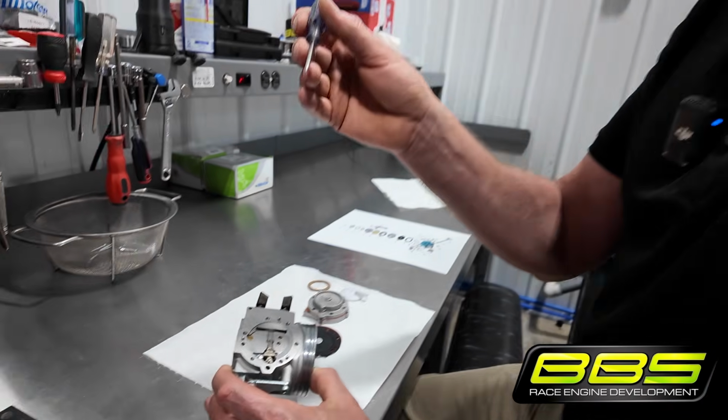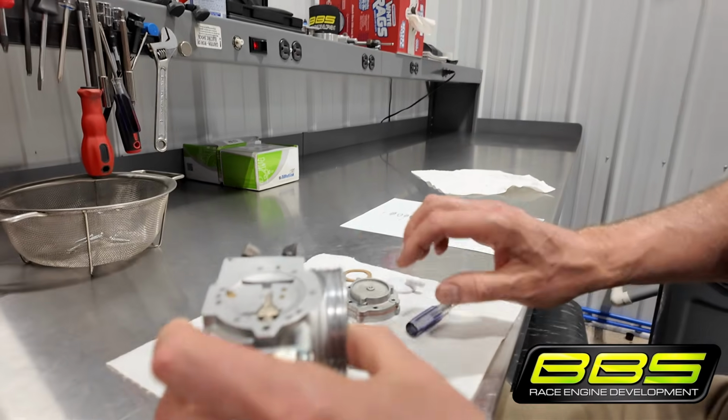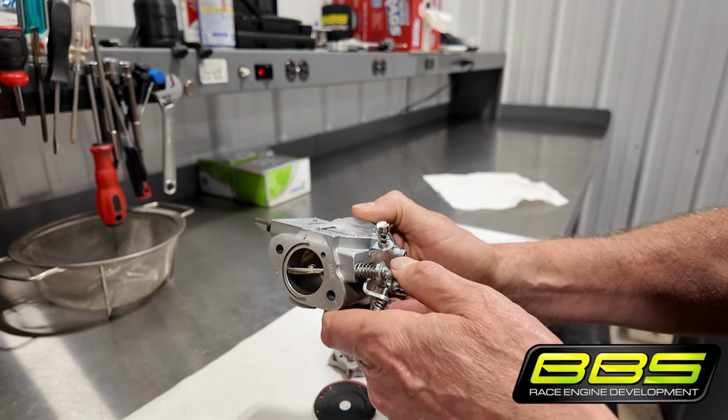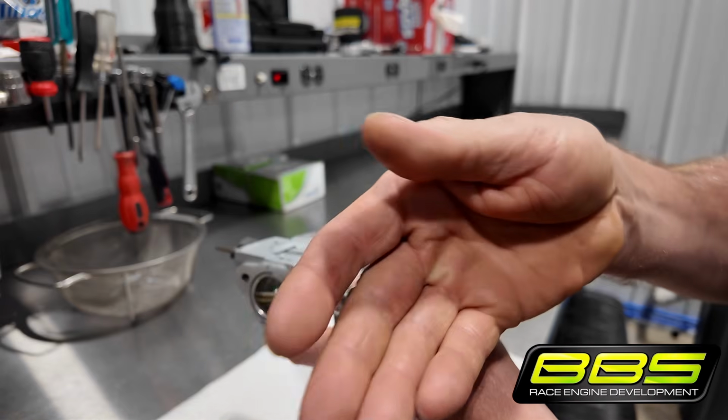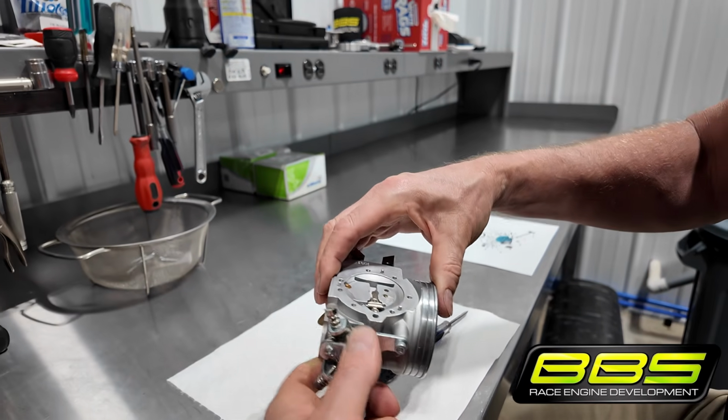Some experts out there might know better what that number is, but either way, it's supplying a pressure up underneath here. So when your throttle blade is open and air is being pulled through there, it is pulling fuel.